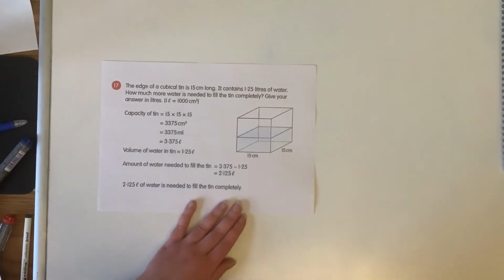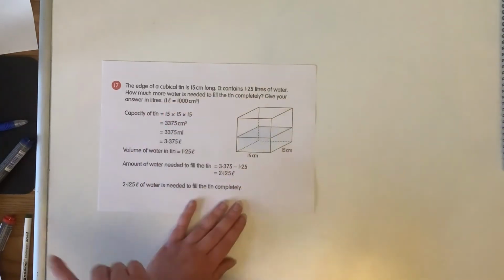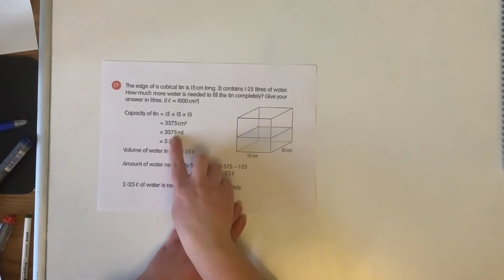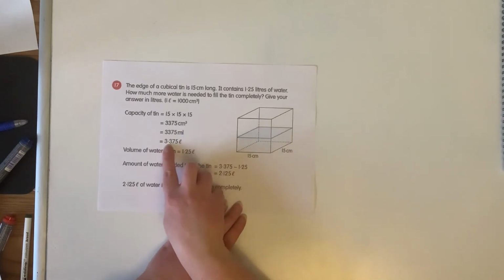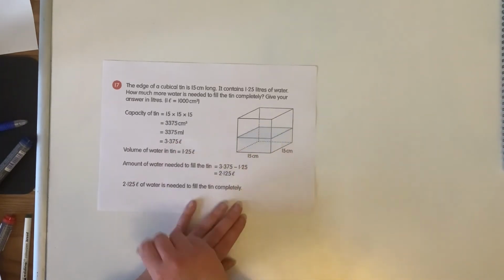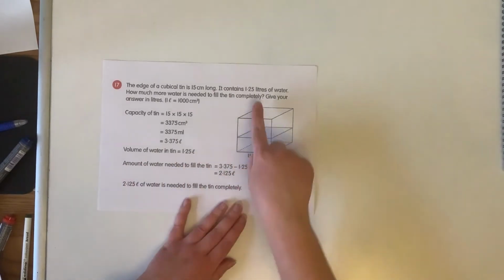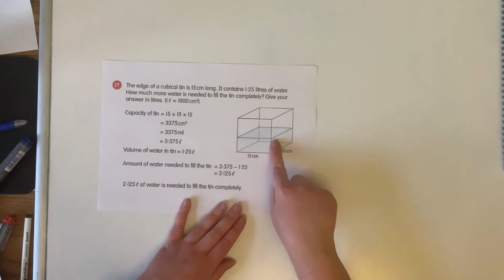The important thing here is the question asks us to give our answers in litres, not give your answers in litres and millilitres. So 3,375 millilitres in litres is 3.375 litres. Anything that would be millilitres goes after my decimal point. We are then told that there is 1.25 litres in the tin.